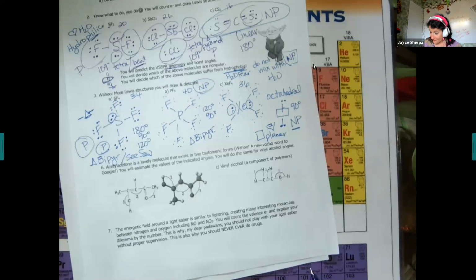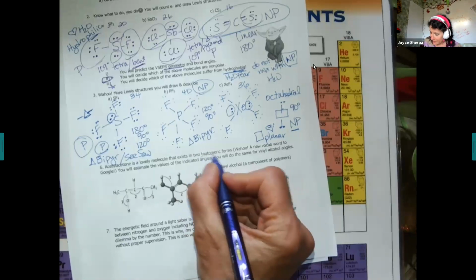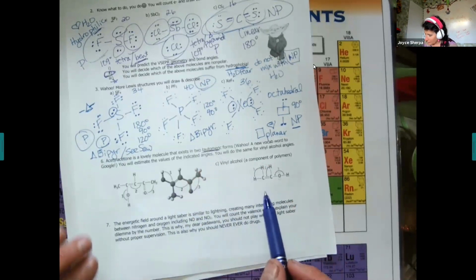All right. So acetylacetone. This is like a really fun word to say, tautomeric. Those of you who are going to be in organic chemistry, you'll run into that word. So tautomers are these guys that, if you look, they have the exact same. Oh no, that's somebody different. There's different. This one's showing the same.